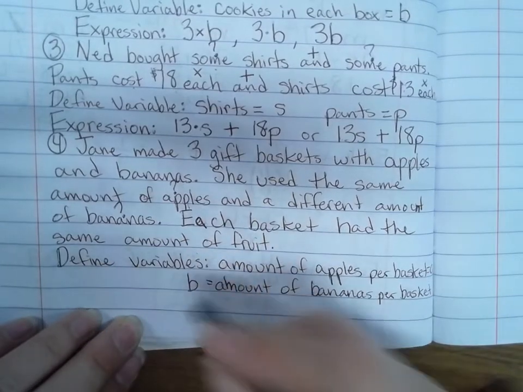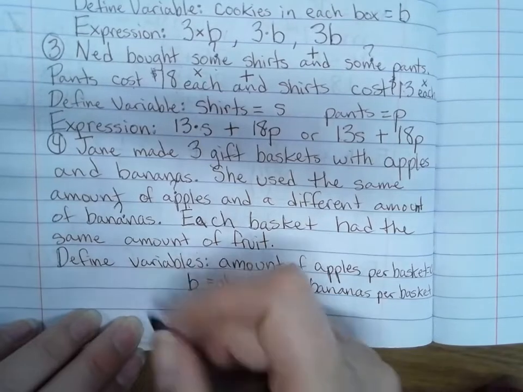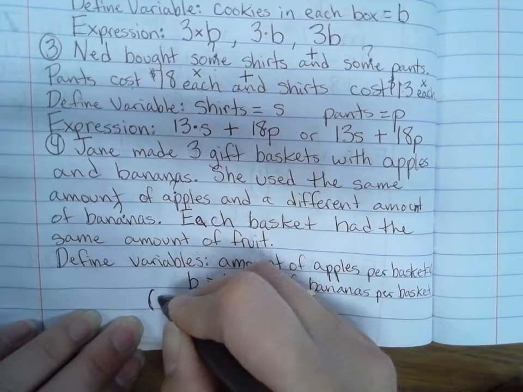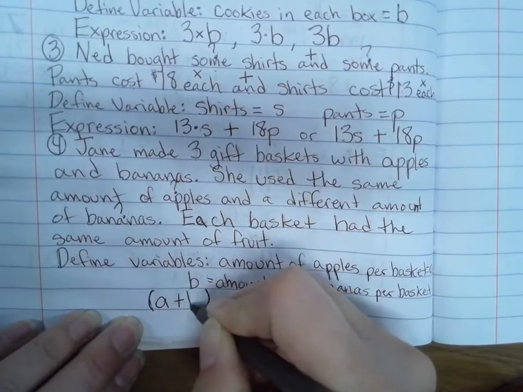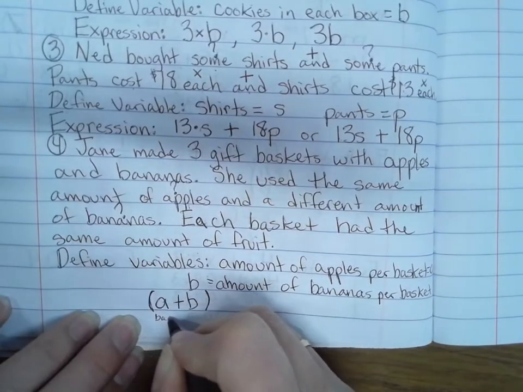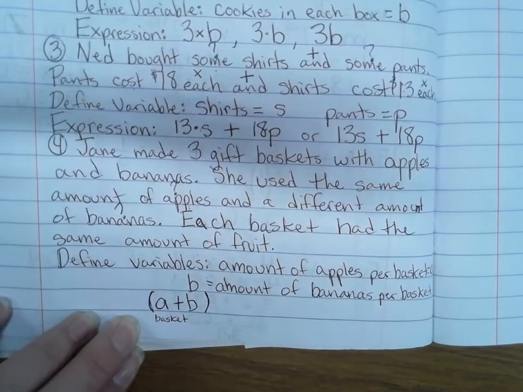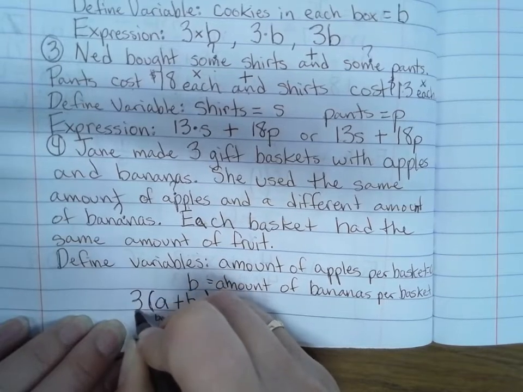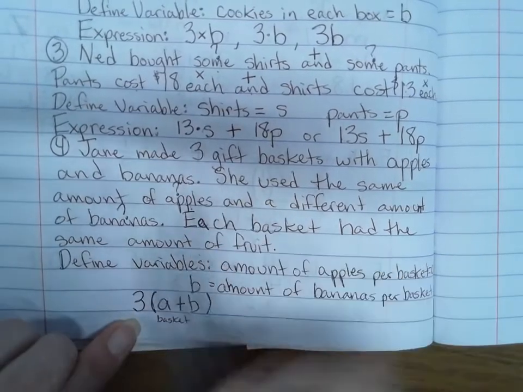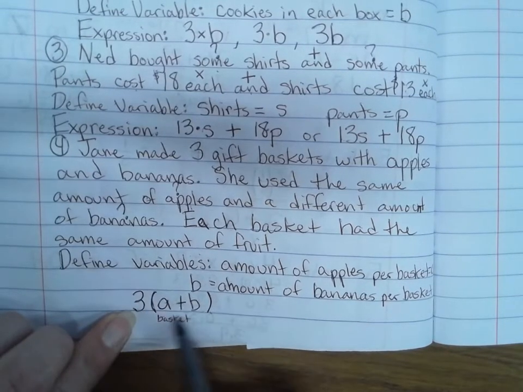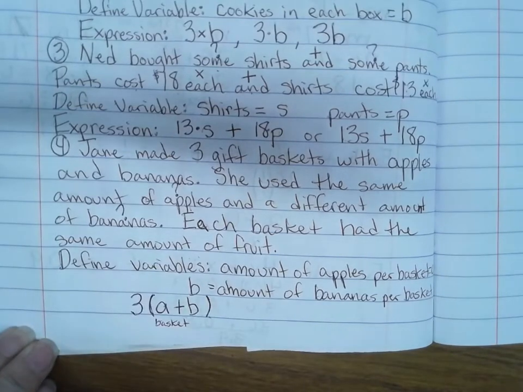This is where you have to think. Each basket is a group. Well, what's in each group? This is where we're going to use grouping symbols. She put the apples and the bananas together, didn't she? So there's addition. But this would represent a basket. Well, how many baskets did she have? 3 of them. So 3 gift baskets. If this represents 1 basket, then 3 baskets would be 3 times that. So now you can kind of understand where these grouping symbols come from and why we use them.